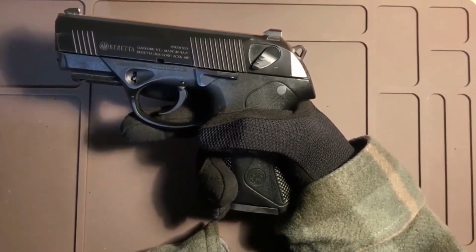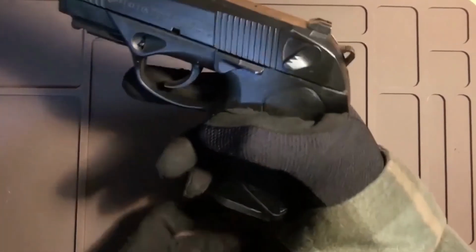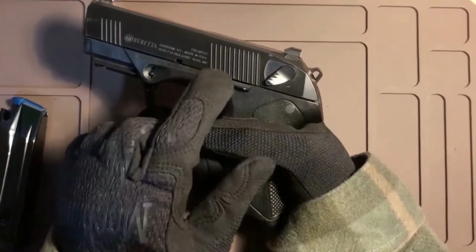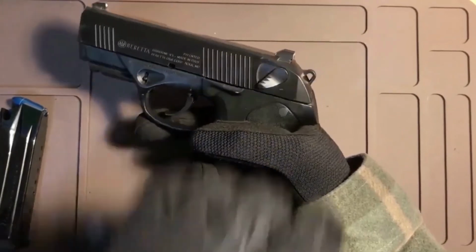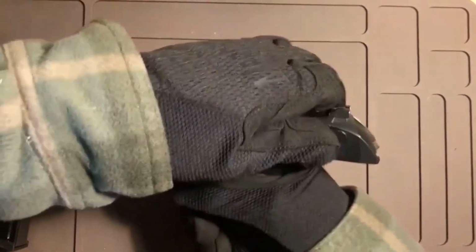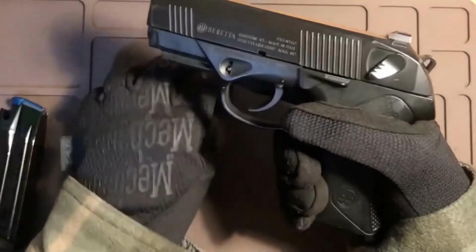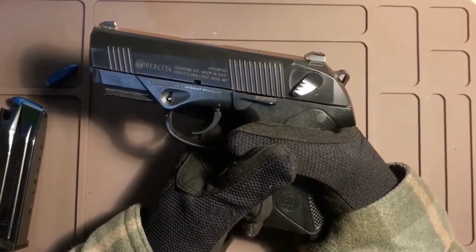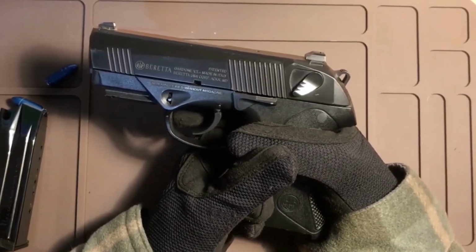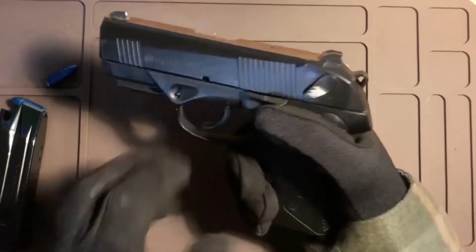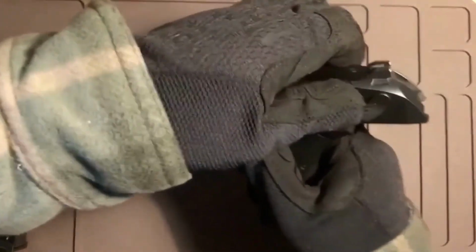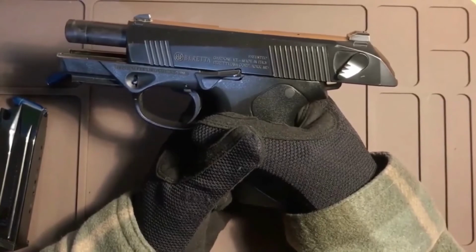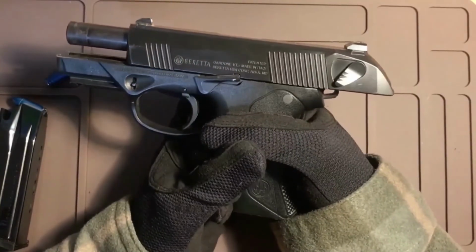To unload a semi-auto pistol, you remove the magazine, and also be sure to remove the round in the chamber. You can do that by pulling back the slide. When the pistol is empty after firing, the slide usually stays open, like this. In this case, you can close the slide again by pressing the slide release button.